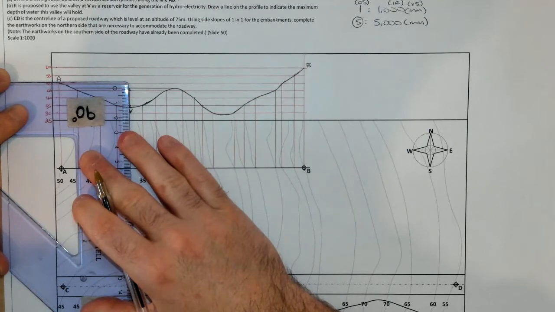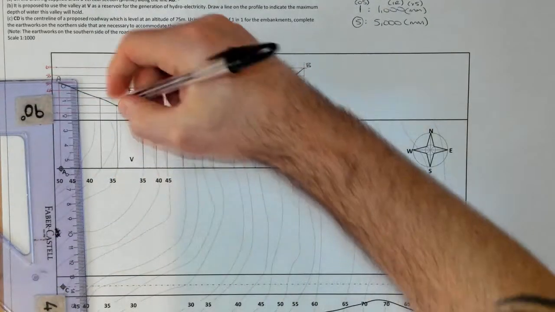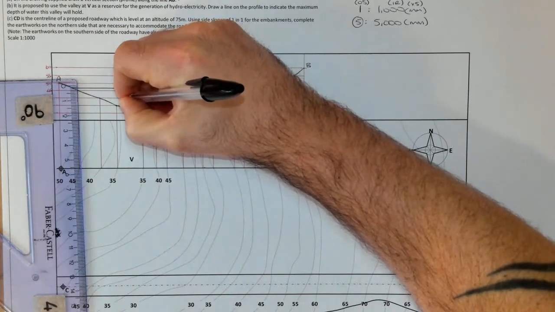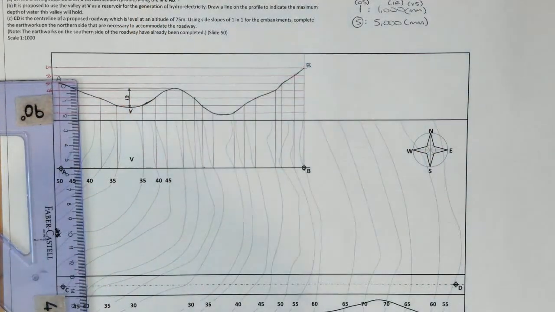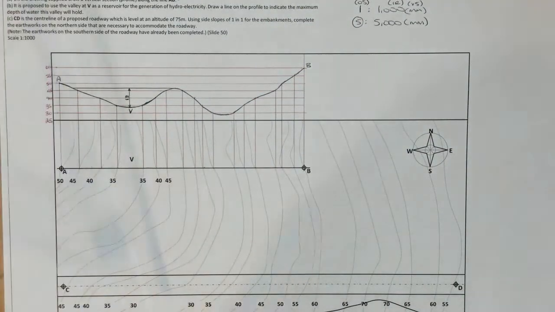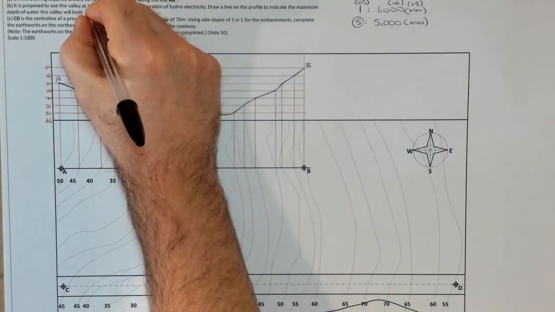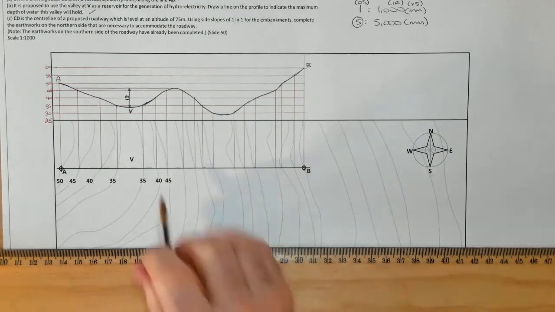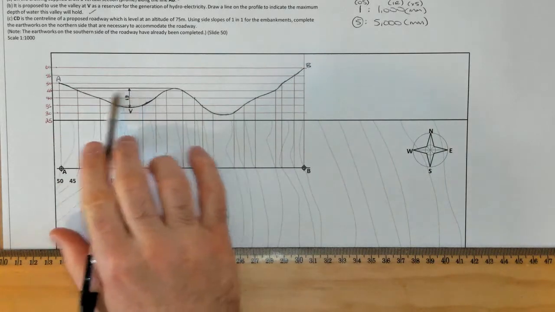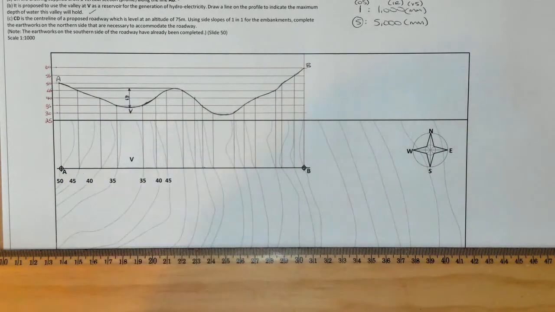And for me it's coming out to be 13 meters of water depth. Okay, so 13 meters in depth. So that's part B done. Okay. So draw a line on the profile to indicate the maximum depth of water this valley will hold. We've drawn that line. Okay, there's all the water, and I said it was 13 meters deep.